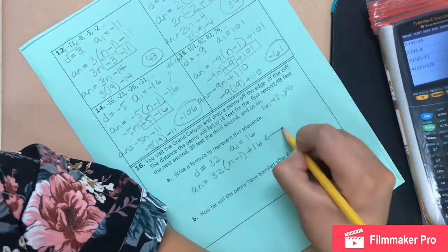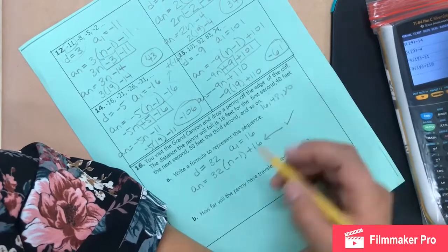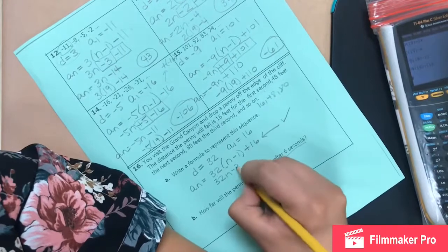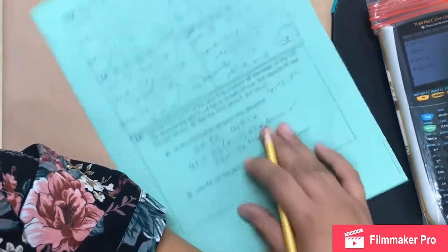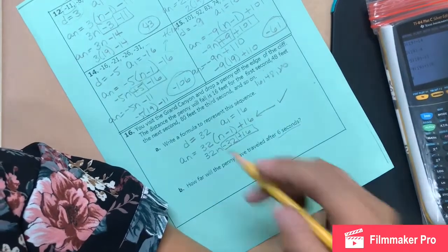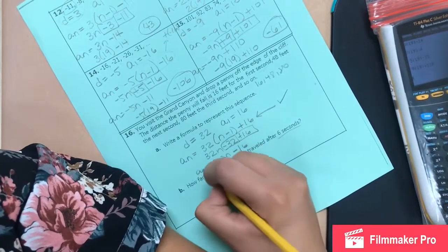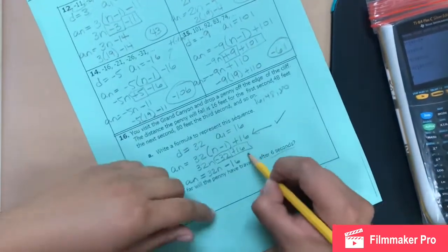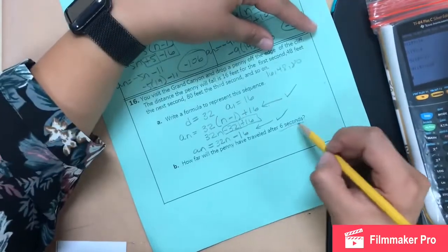Now, they could take this as my formula, or they could ask me to simplify it and distribute. So 32 times n is 32n. 32 times negative 1 is negative 32. I'm going to bring this positive 16 down because it does not apply to the distributing. So then I combine here, negative 32 plus 16. So 32n minus 16 is my answer. That's the first part. They wanted the formula, so you could leave it here or you could simplify. Both are correct. Then they want me to substitute in for 6.